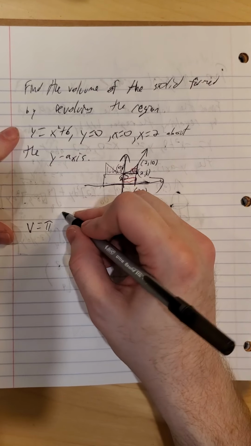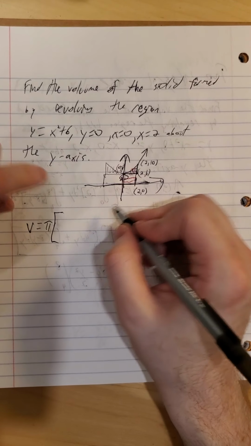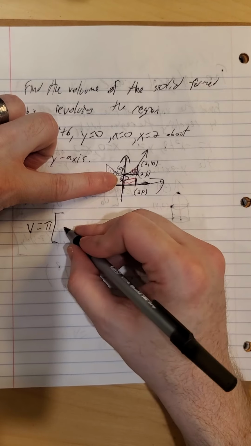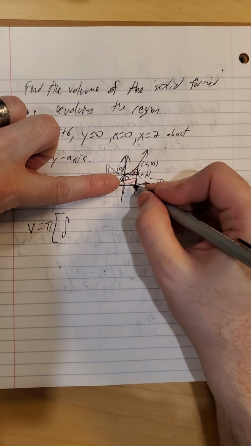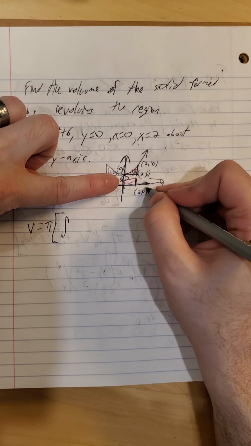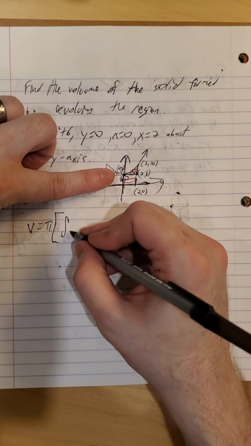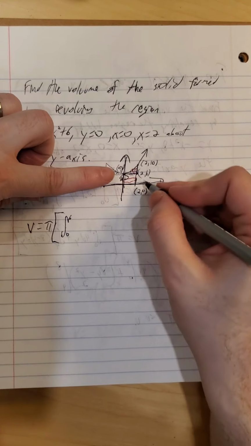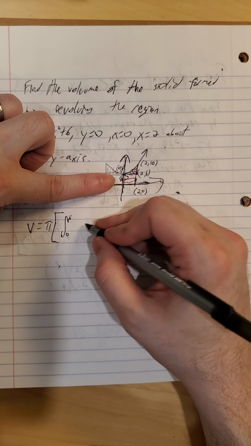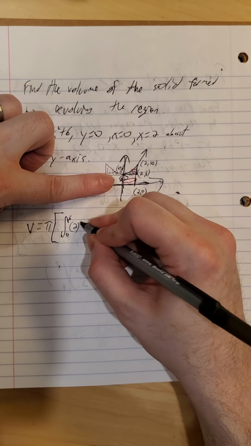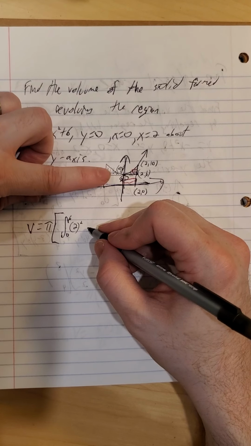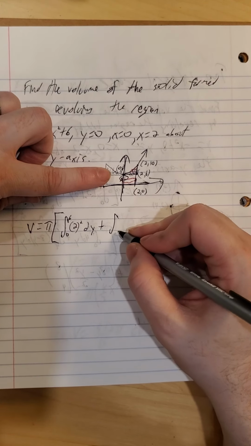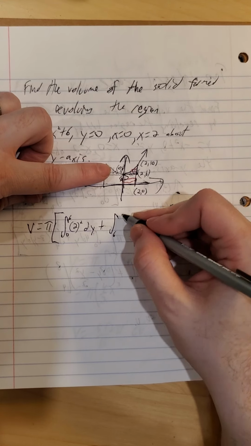So volume pi times. So we'll start at the bottom here. We're looking to make horizontal rectangles, so our bounds are going to be the y values, not the x values. From 0 to 6, we are out to 2. 2 squared times dy plus the integral from 6 to 10.